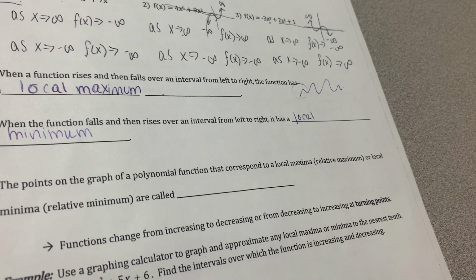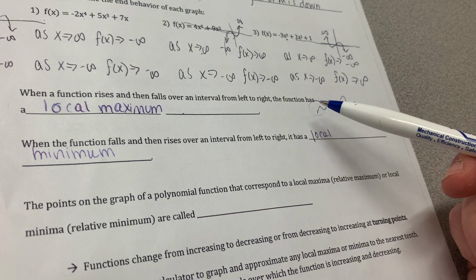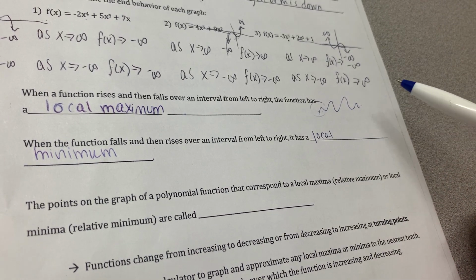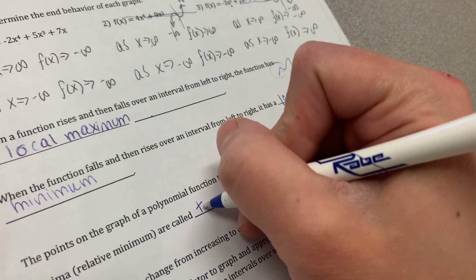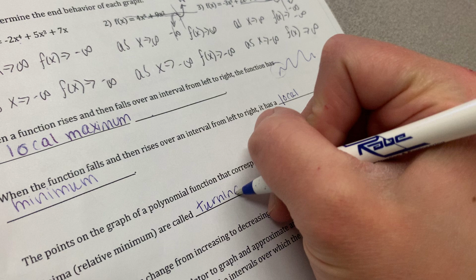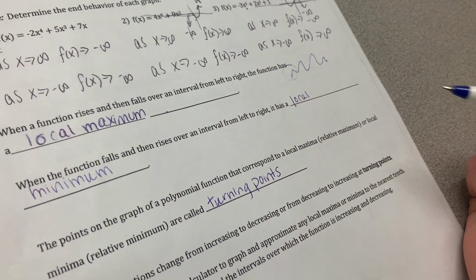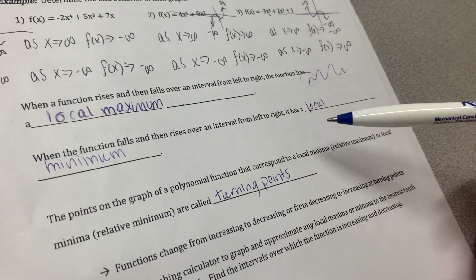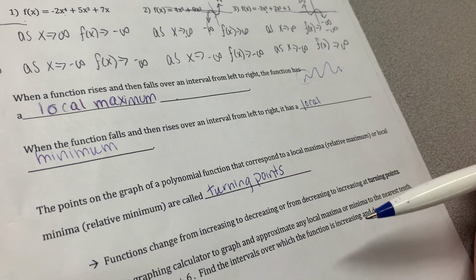The points on the graph of a polynomial function, so these points, either the maxes or the mins, are called turning points. Different textbooks are going to have different vocabulary. So we could call it local max and local min. Some textbooks call it local maxima, local minima.